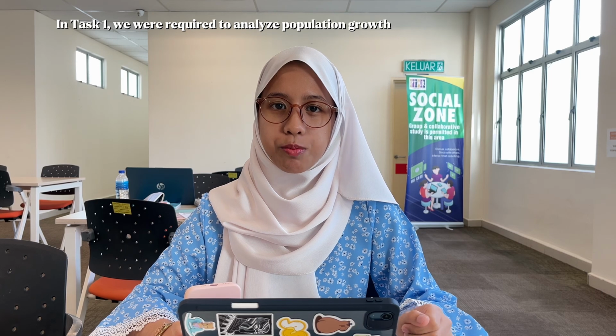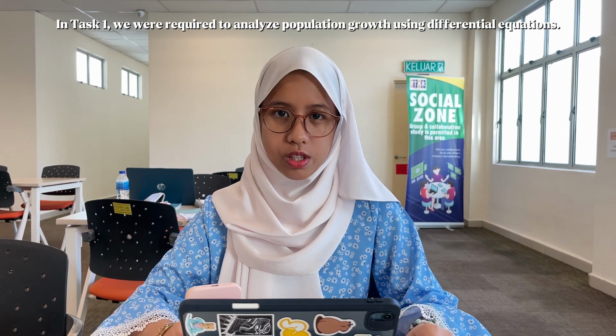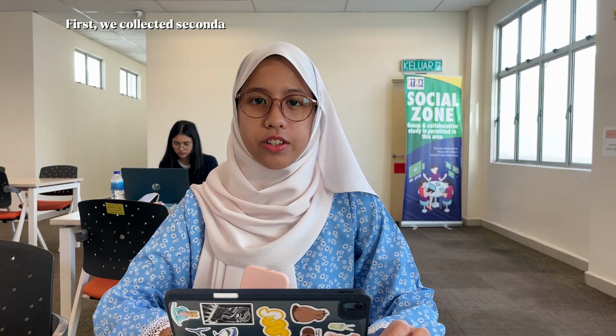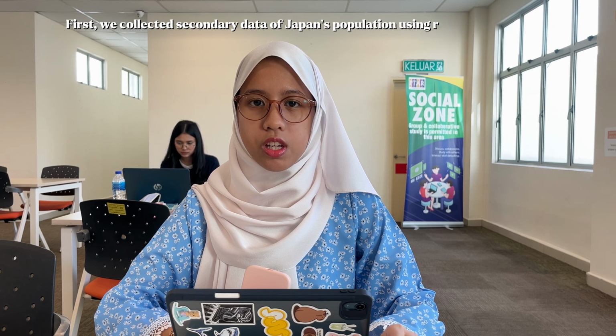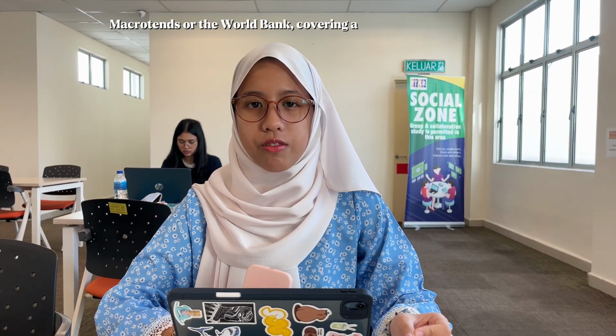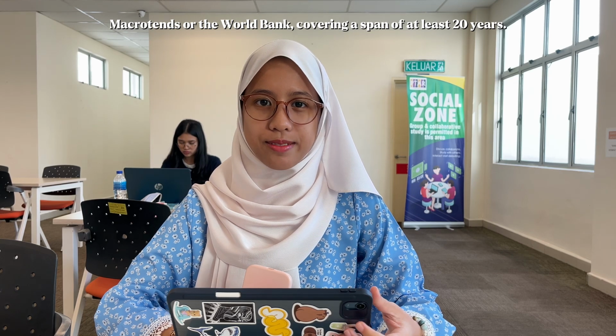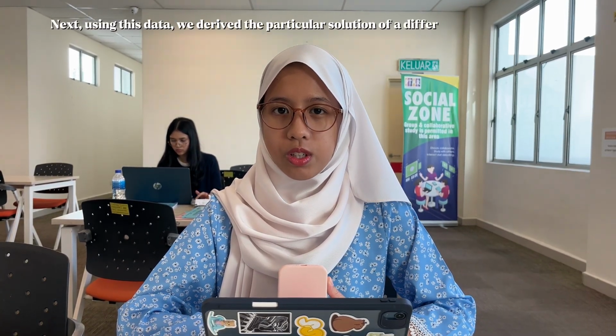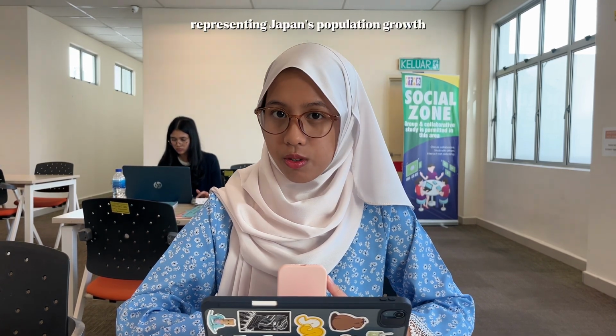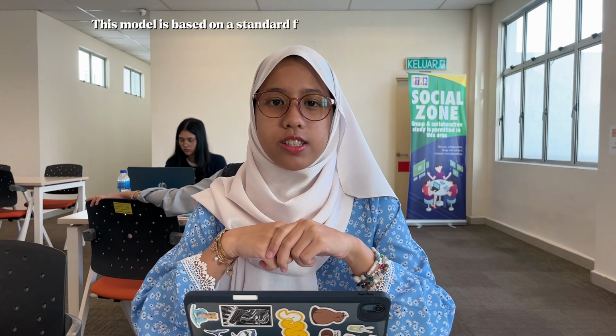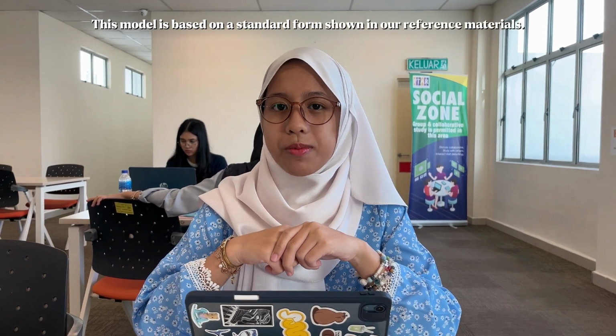In Task 1, we were required to analyze the population growth using differential equations. First, we collected secondary data of Japan's populations using reliable sources like Trends or the World Bank, covering a span of at least 20 years. Next, using this data, we derived a particular solution of differential equations model representing Japan's population growth. This model is based on the standard form shown in our reference materials.